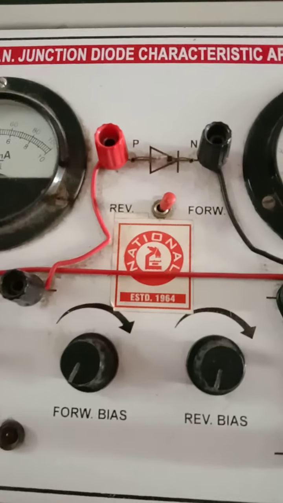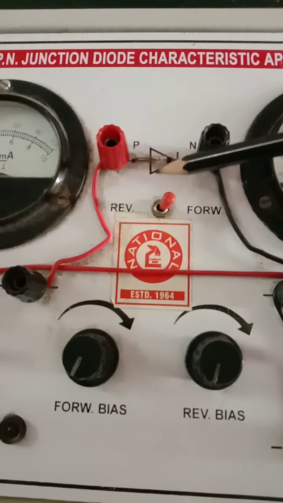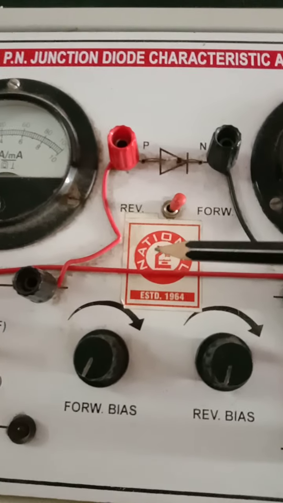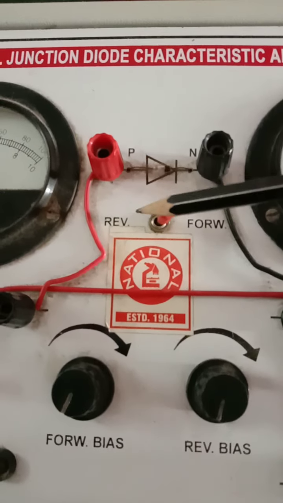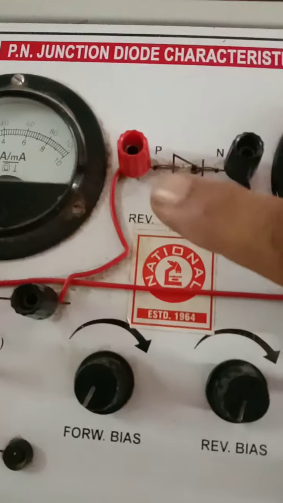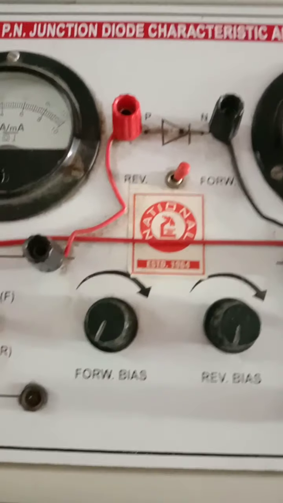So in order to study the characteristics of this PN junction diode, we have to connect it in the forward bias mode, and therefore this knob is bent towards forward bias.